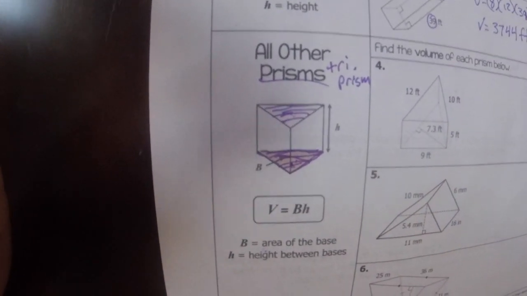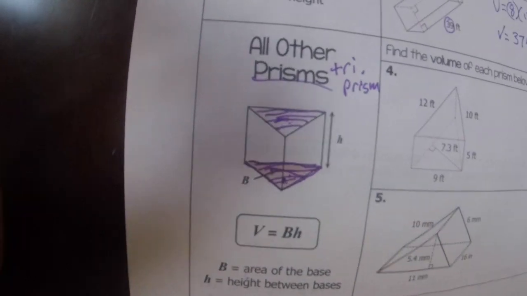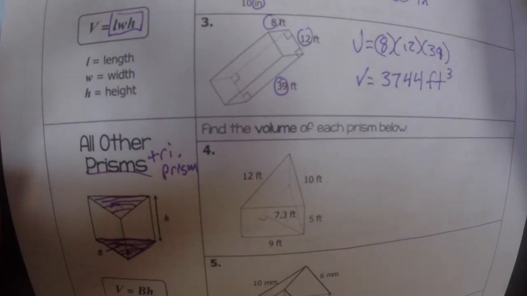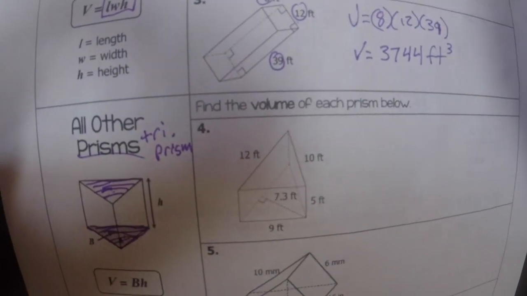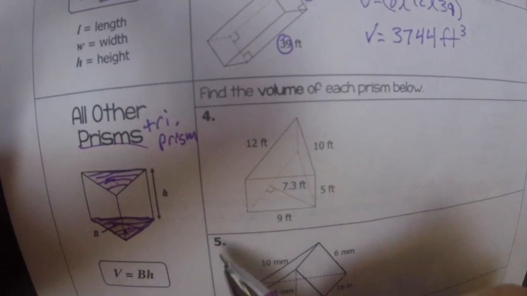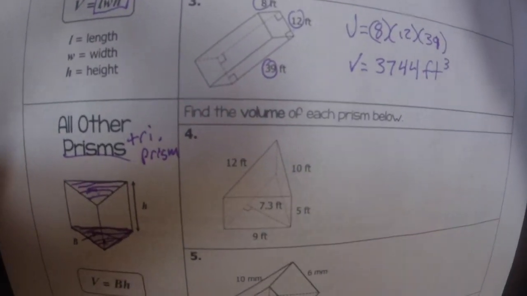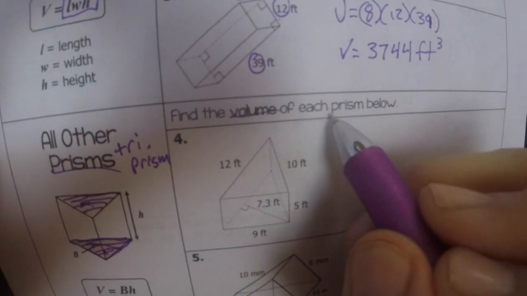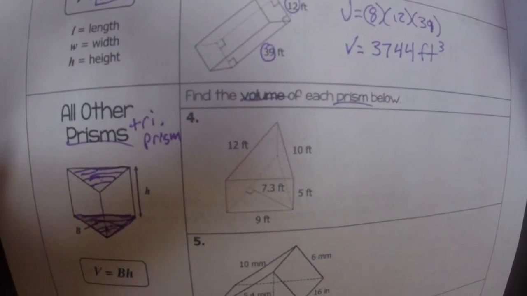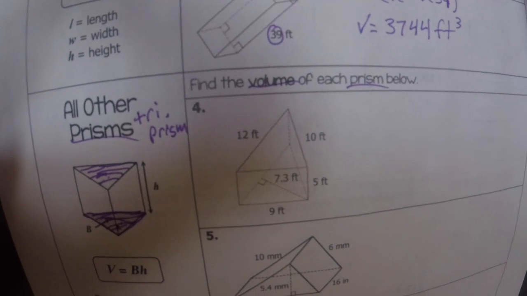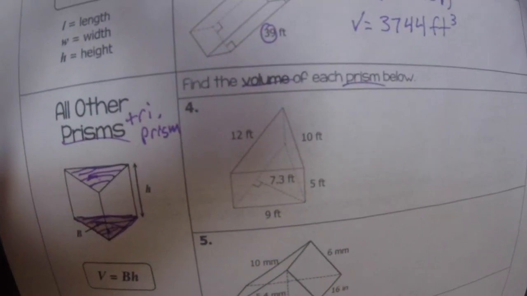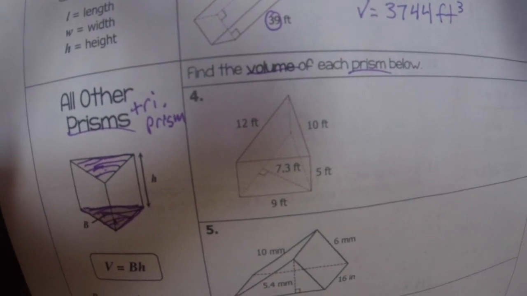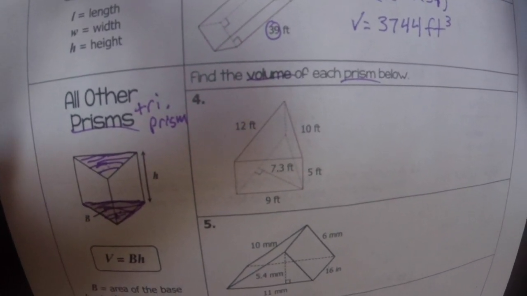All right, let's do a couple of examples. I know it's a tiny bit confusing. All right, number 4. We have some sort of a figure, and we have a whole bunch of different dimensions here. First things first, if I have to find the volume of each of these prisms, I have to figure out what type of prism I am dealing with. I have to establish which ones are the bases because I have to find the area of that base. So take a look at this carefully.